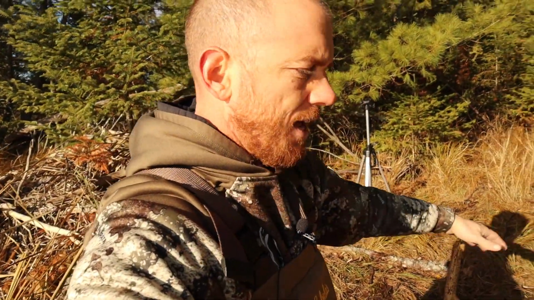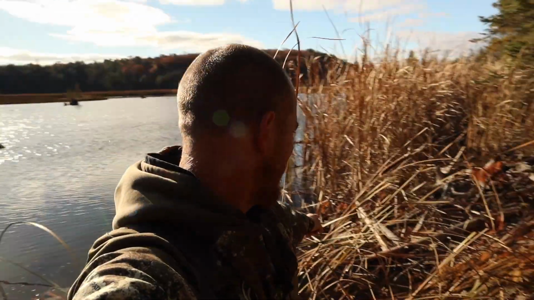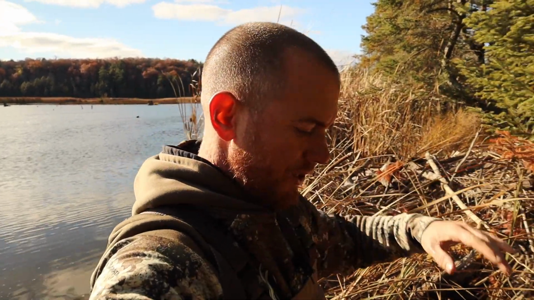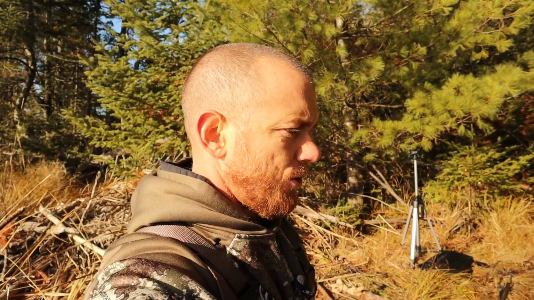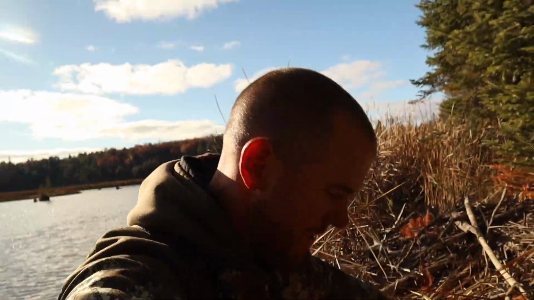But that's pretty much the basics of setting an entrance into a den or a bank den, a lodge, anything. It's not hard. Got another entrance right here, and I know there's one more on the other side. I'm gonna set them exactly the same way. So I'm gonna get those done. And then I'm going to run to the other lodges and I'm going to set them real quick. We're going to come back out in the morning and see if we got anything.